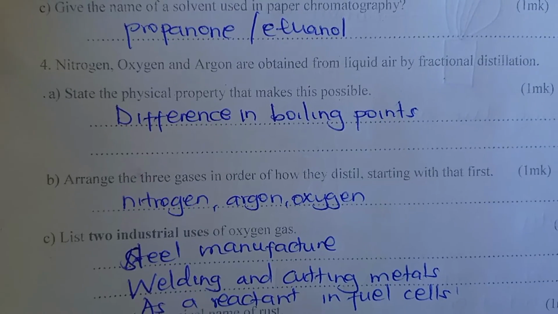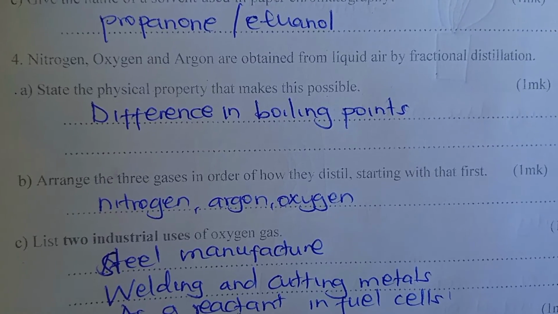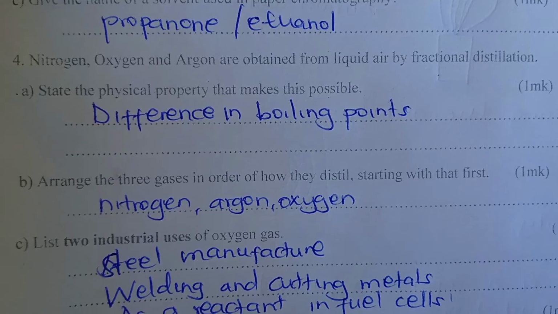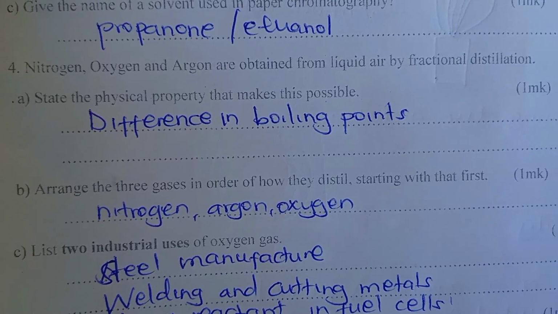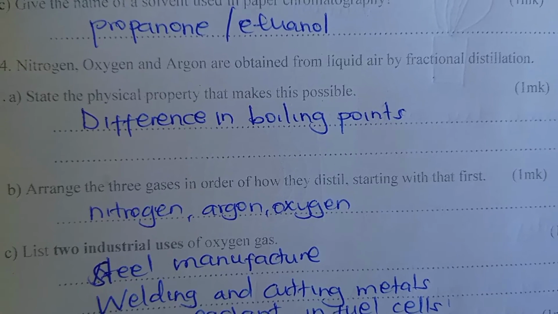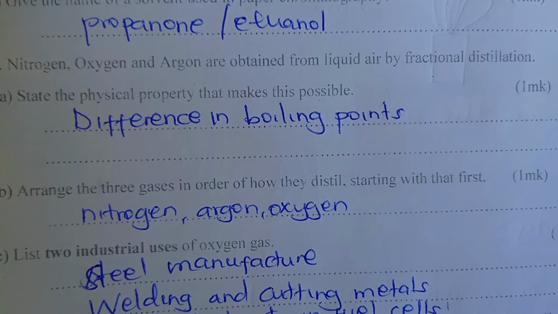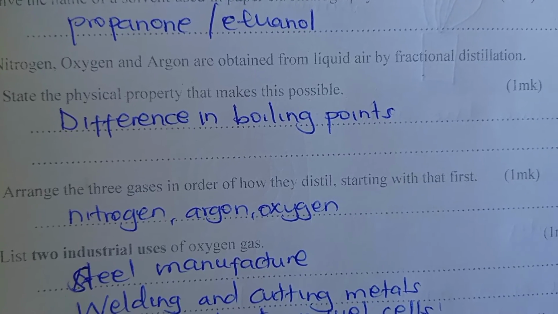Nitrogen, oxygen, and argon are obtained from liquid air by fractional distillation. The property that makes it possible is the differences in their boiling points. So arrange the three gases. Nitrogen is distilled off first, then argon, and then lastly oxygen.